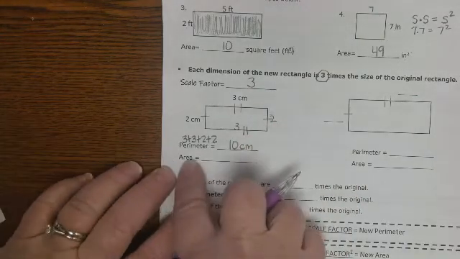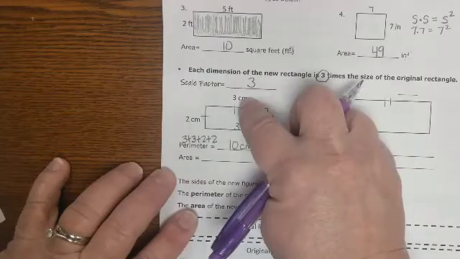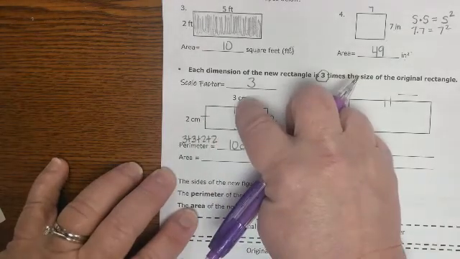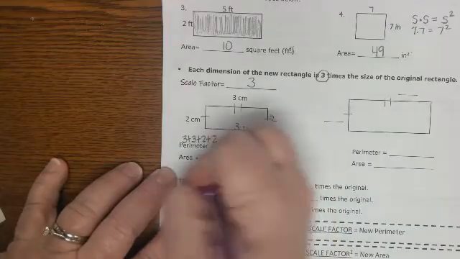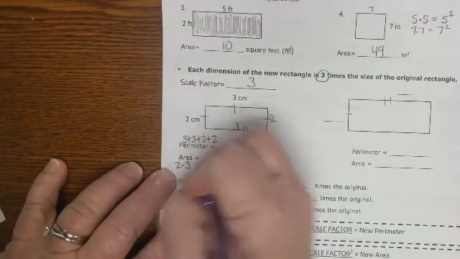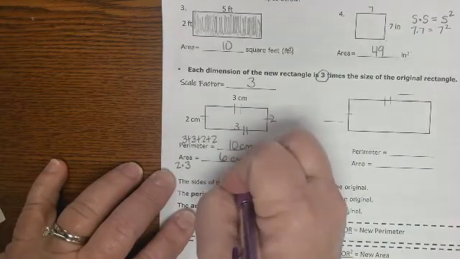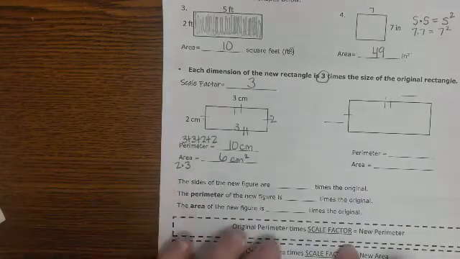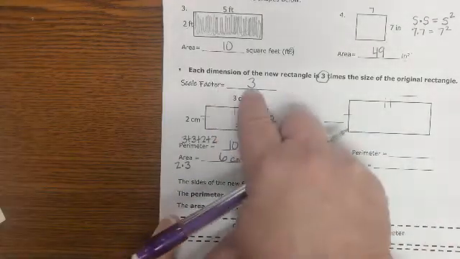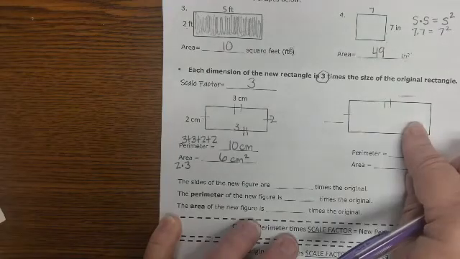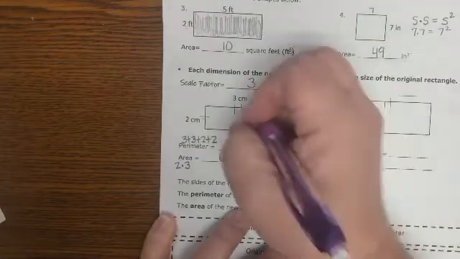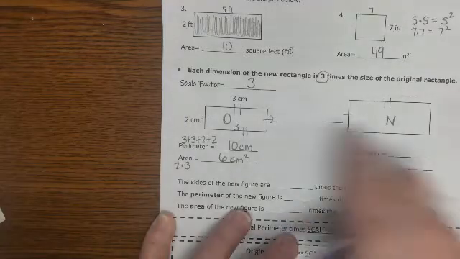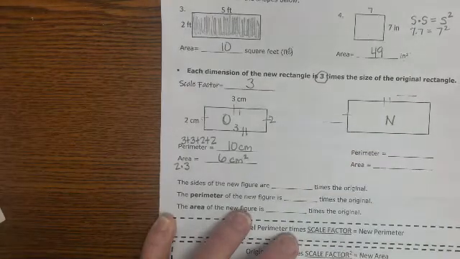The area, all you're going to do is your length times your width, all right? So 2 times 3 is 6. So 2 times 3, which is 6 centimeters. And remember, this one is in the second dimension, okay? So we've got a scale factor of 3. So now we want to find the new. So this is the original, and this is the new. And I know it's not very well indicated on here, but that's what we mean, okay?